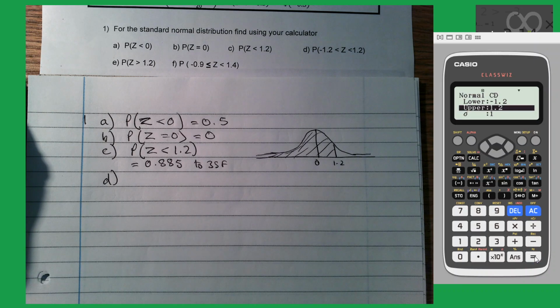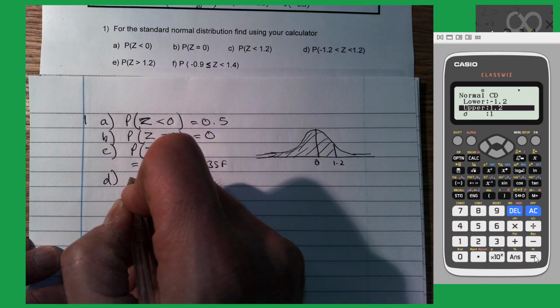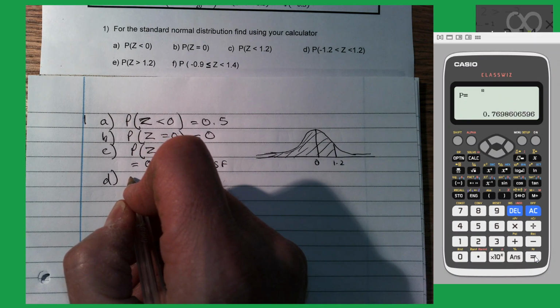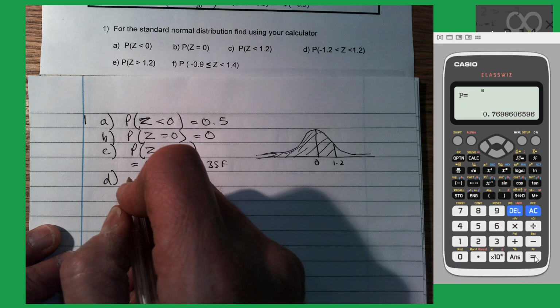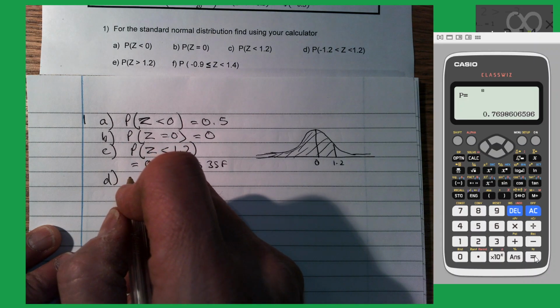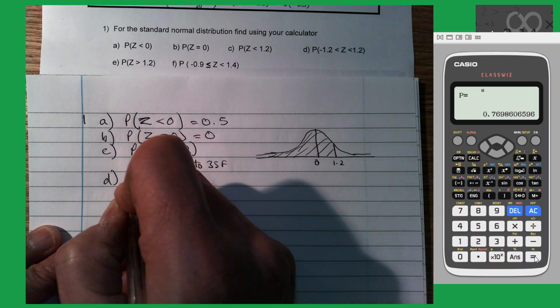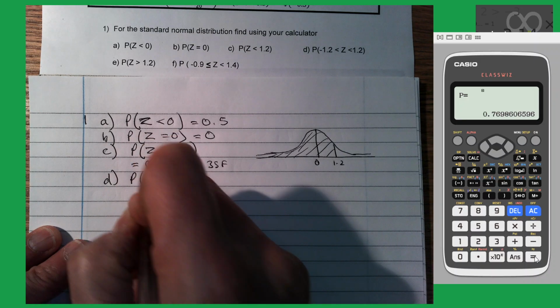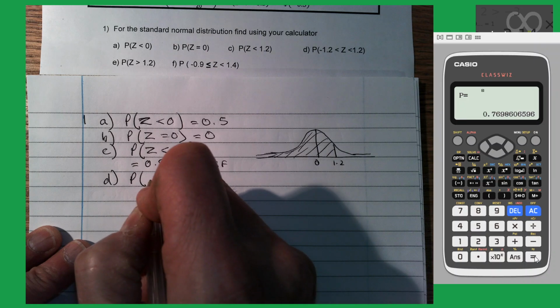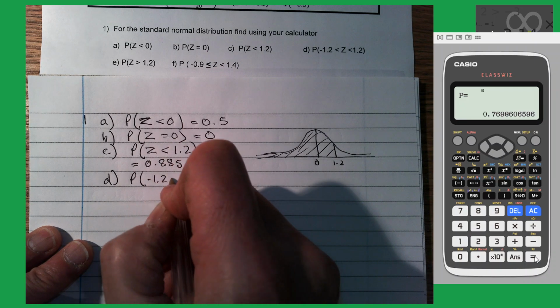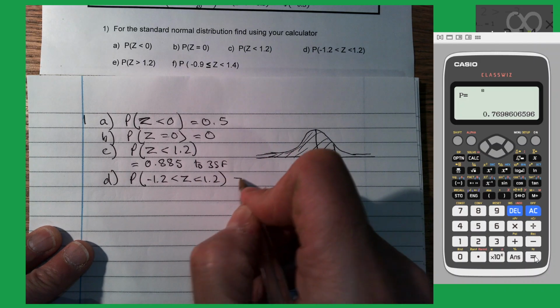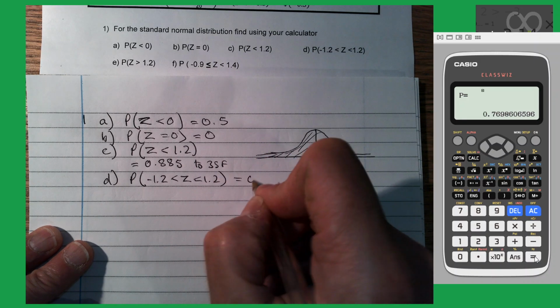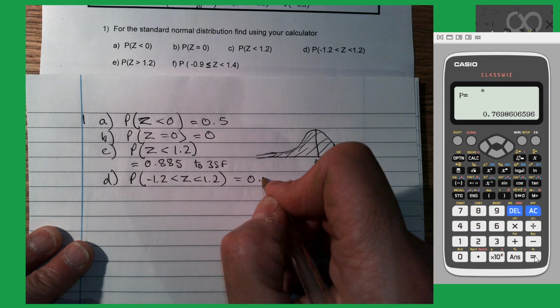So we're now going from minus 1.2 to 1.2, and we press enter, and there's our probability of 0.7698. So 0.770 to 3 significant figures. So the probability that minus 1.2 is less than Z less than 1.2 is equal to 0.770.